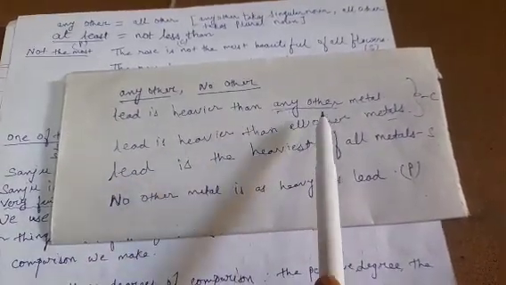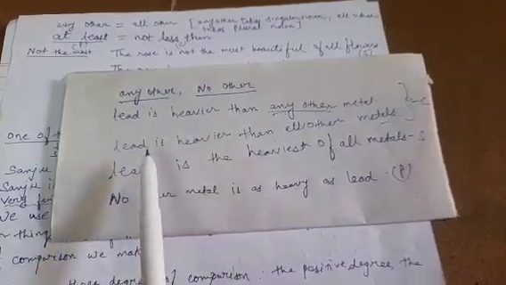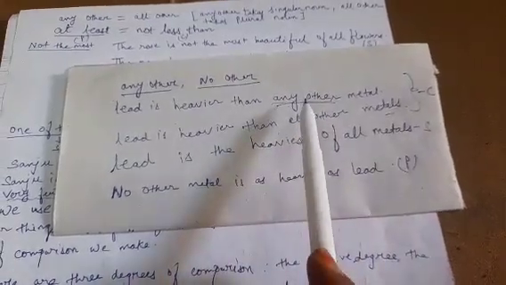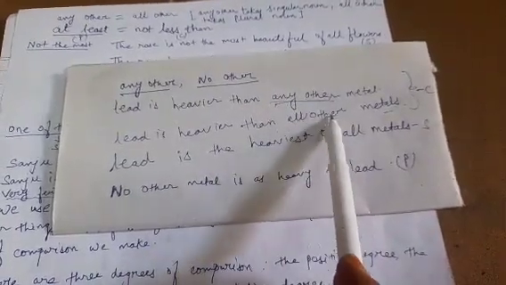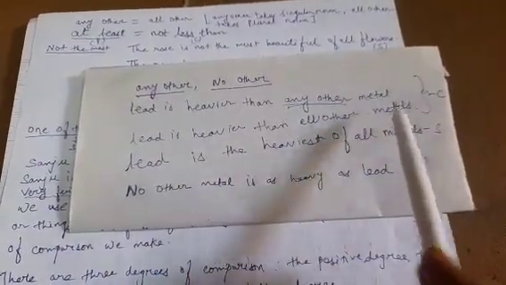This is in the comparative form because the word heavier is here. Or we can also write this, lead is heavier than all other metals. If we want to change any other to all other, then we should write metals, not metal. And both the sentences are in comparative.